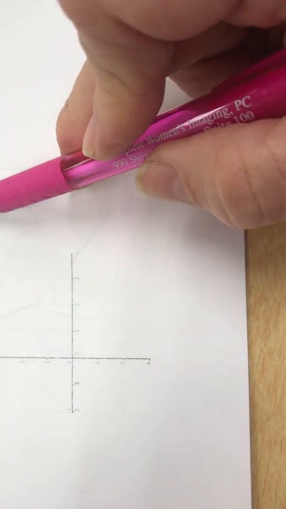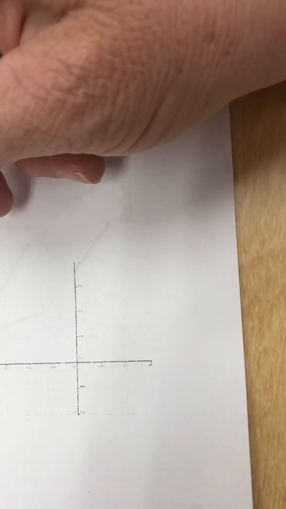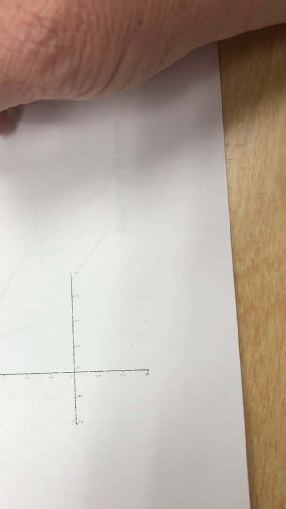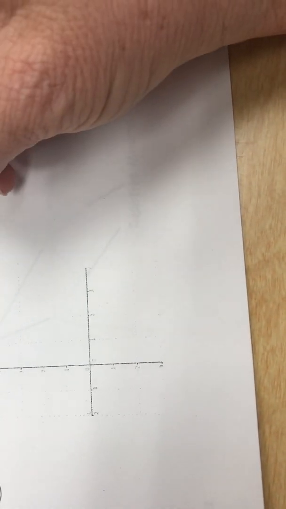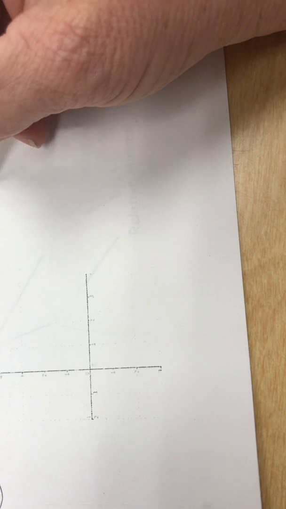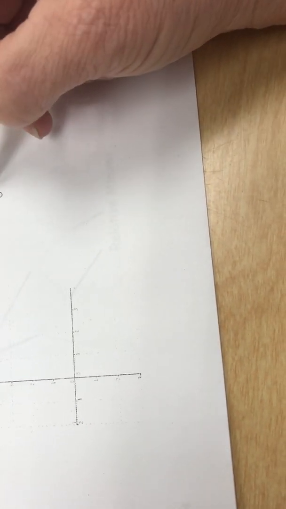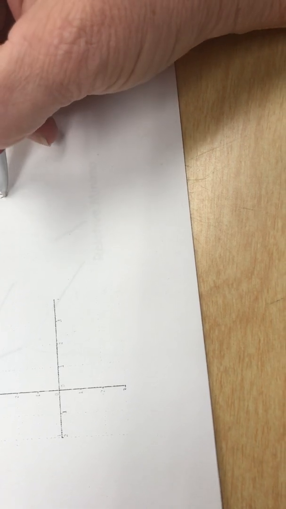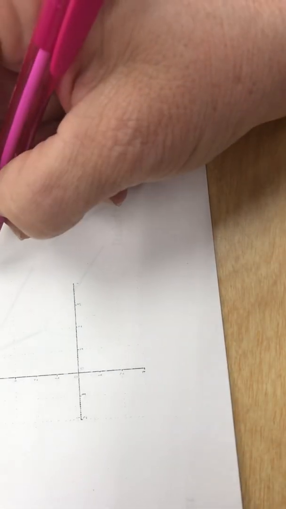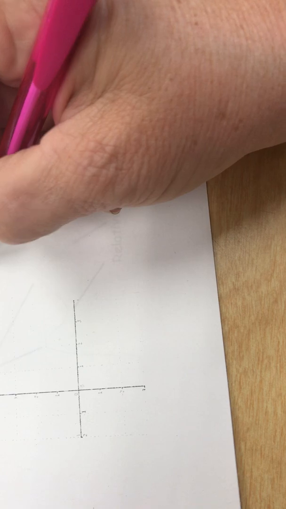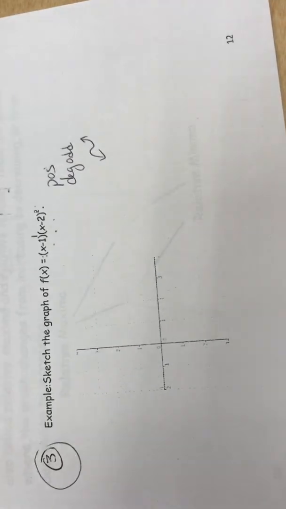Okay, number 3, you should be able to do the sketch of it, realizing there's a positive leading coefficient because there's nothing there. And if this is a 1 and this is a 2, the degree is odd. So think of your end behavior. Positive odd should look like this. You have a root with a bounce. Okay? So try that one on your own.